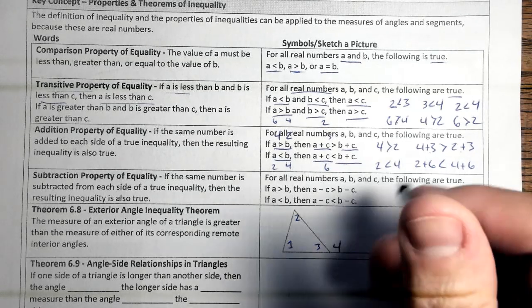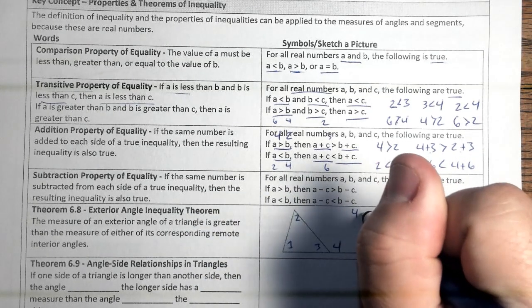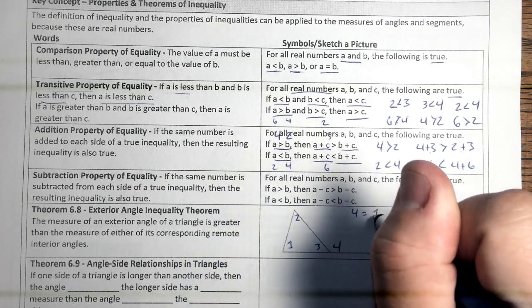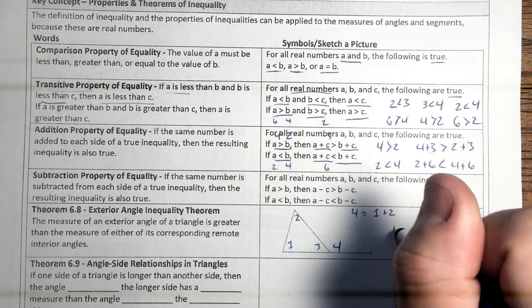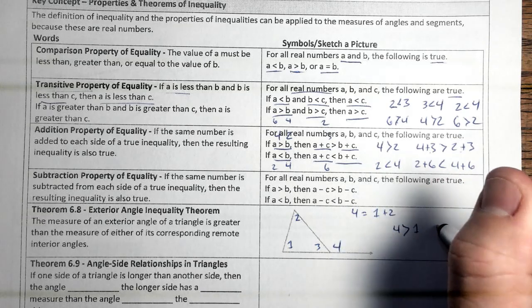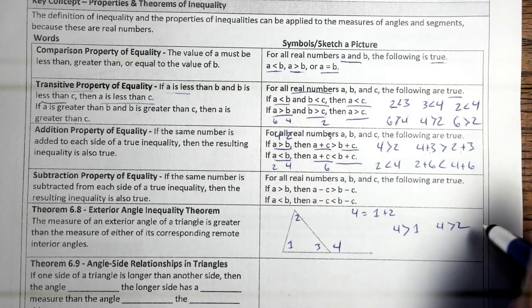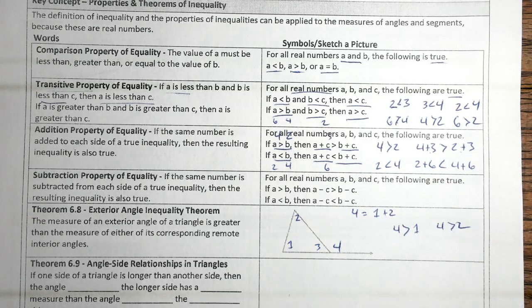Well, angle 4 being exterior is going to equal angles 1 plus 2. Because it equals both of those, 4 is greater than 1 and 4 is greater than 2. The angles, not the number.